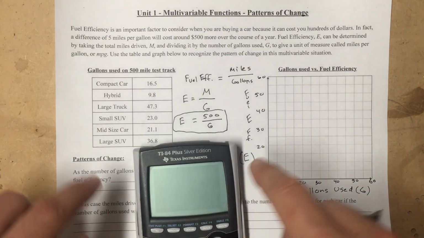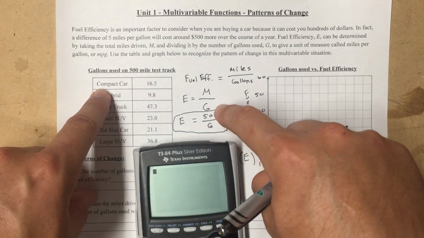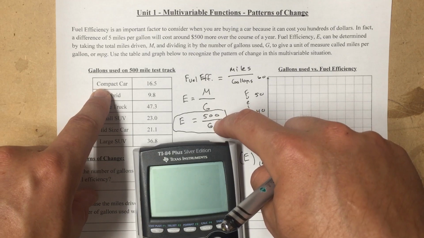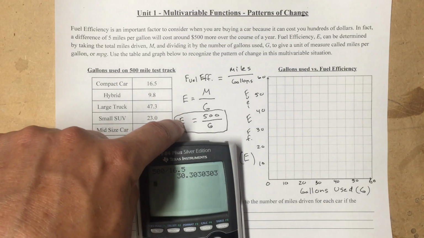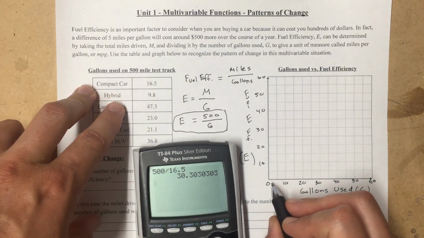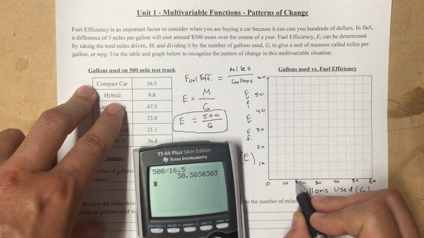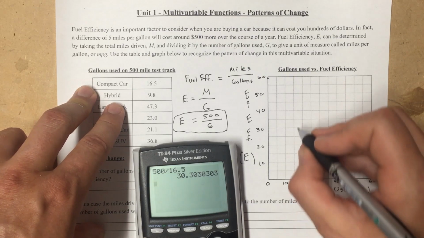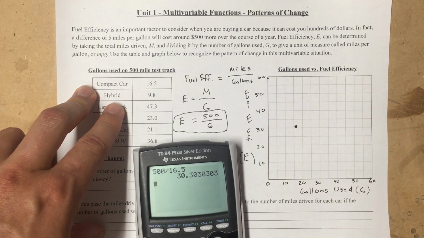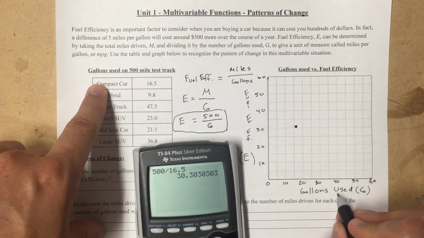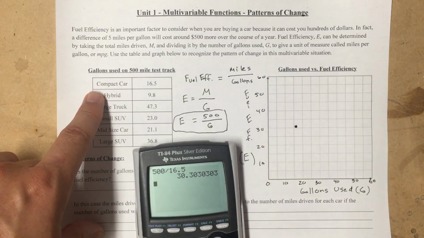Okay, so if we're going for the compact car, that's going to be 500 divided by our 16.5. So 500 divided by 16.5 gives us a 30.3 fuel efficiency. So the compact car uses 16.5 gallons, which is about here, and just over 30, about right there would be our compact car. Gallons used versus fuel efficiency.